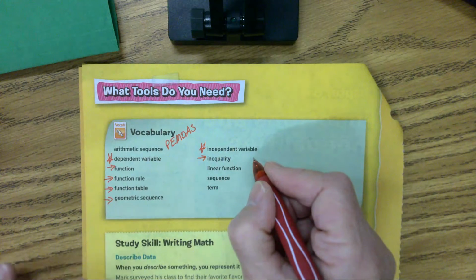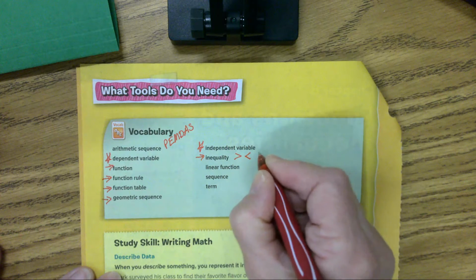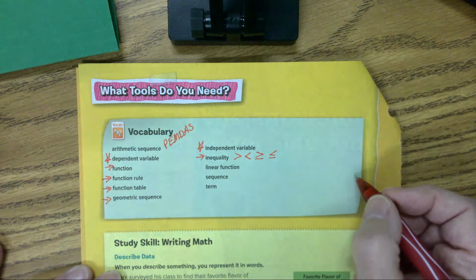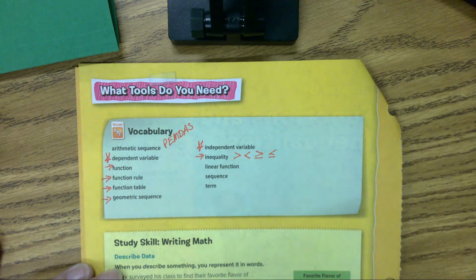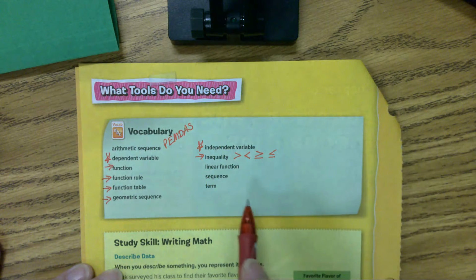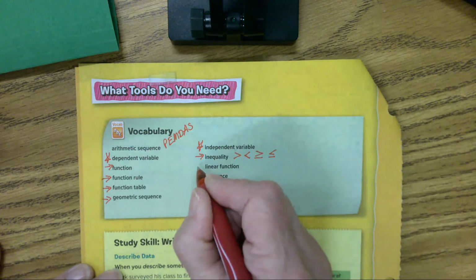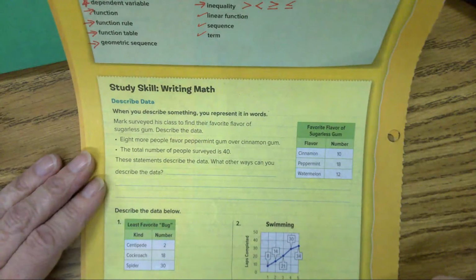Inequalities are this. I want you to write this down. Inequalities are greater than, less than, greater than and equal to, less than and equal to. Those are your inequalities. It means it's not equal to. Okay? So you'll see that word inequality on a lot of tests. So I just want you to be familiar with it. Linear function means it's something that creates a line. Sequence is order, and term is another thing. We're all going to learn about these things in this chapter.